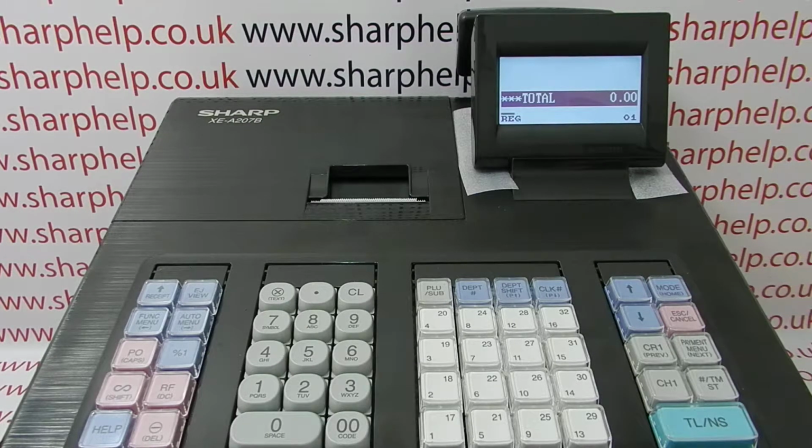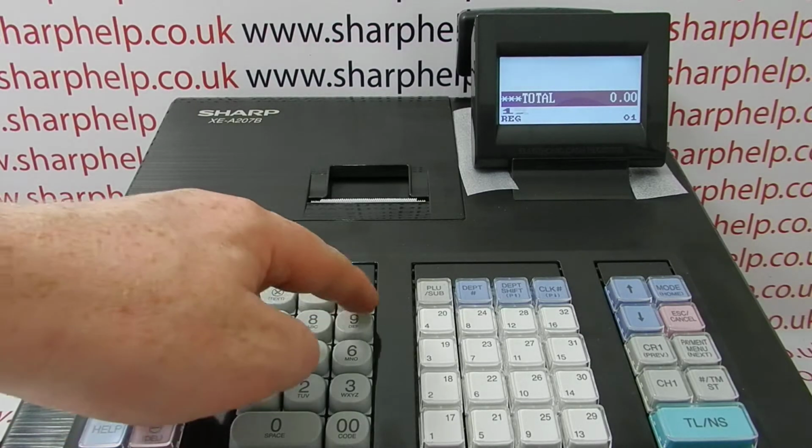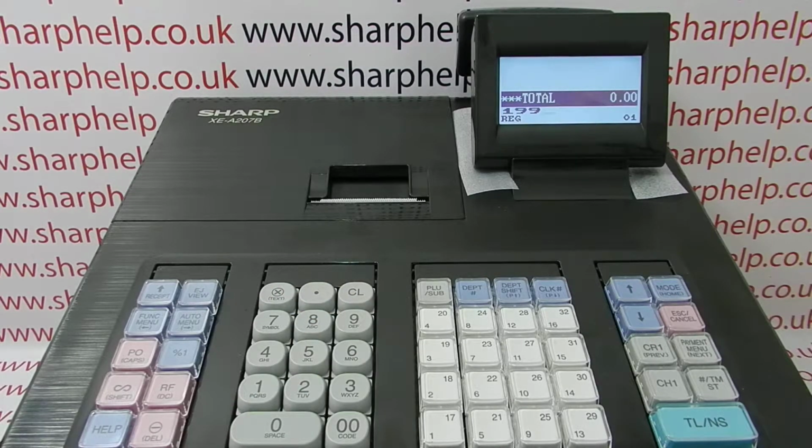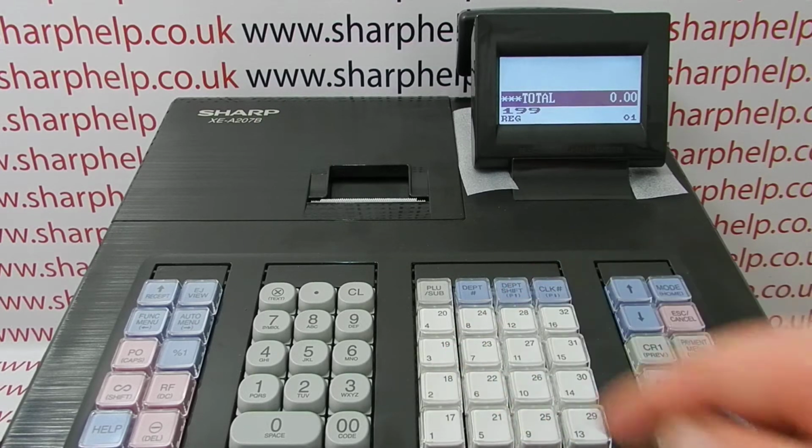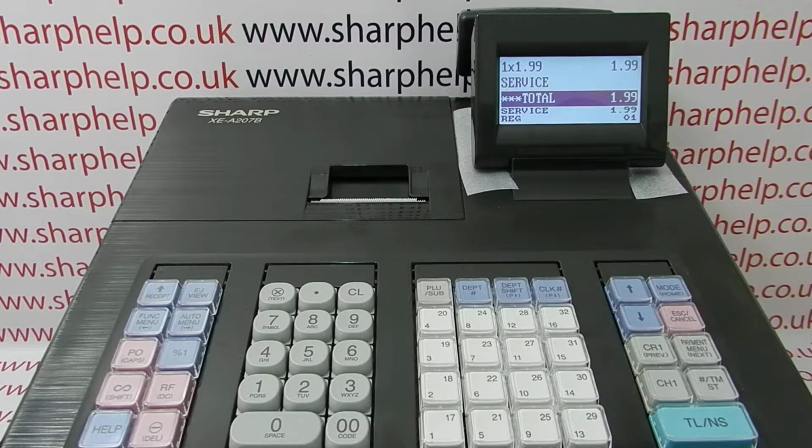How you process a transaction will depend on how the machine's been programmed up for you, but out of the box, standard operation to sell an item through one of your 16 department buttons is to simply enter the price without pressing the decimal point and then press the appropriate department button. So we've sold $1.99 through department 2, which is our service department.